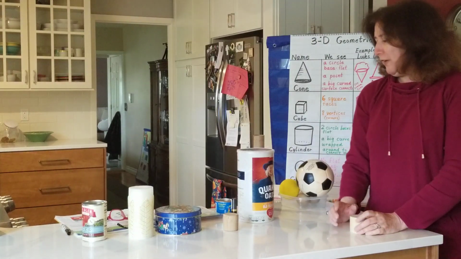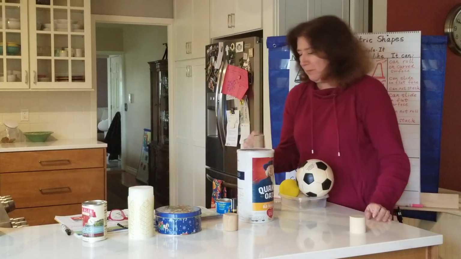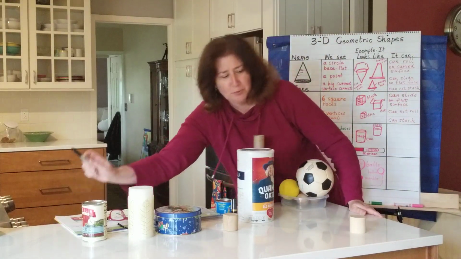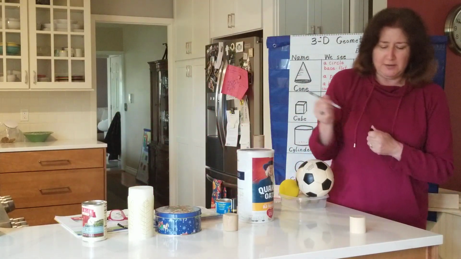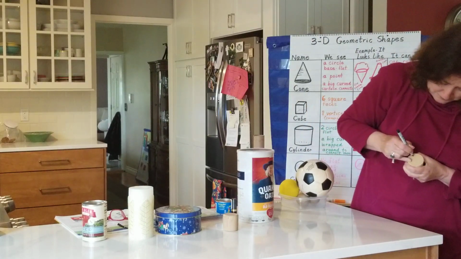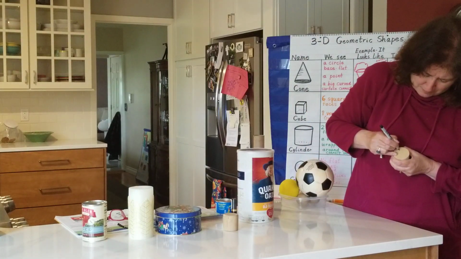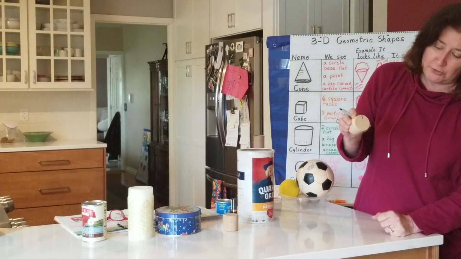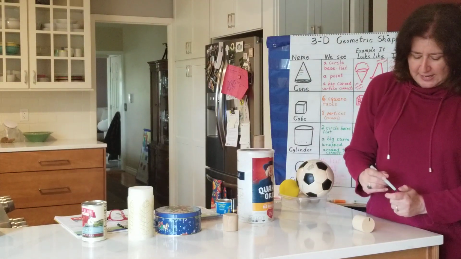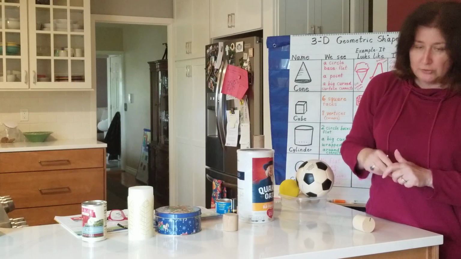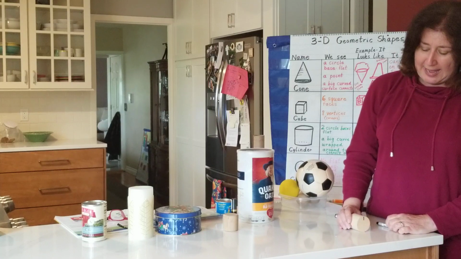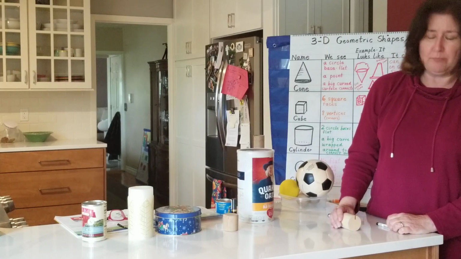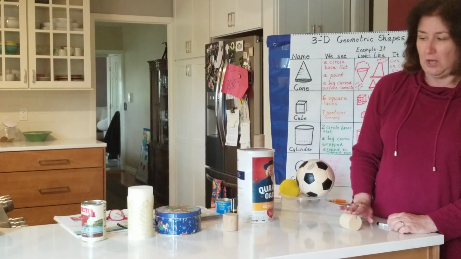We are going to see if it can roll, and in order to help us see this, I'm going to put, again, a little mark, just a black mark up at the top of the cylinder. And we're going to see if that black mark changes position as this 3-dimensional shape moves. So I'm going to see if I can roll it along. Here we go.